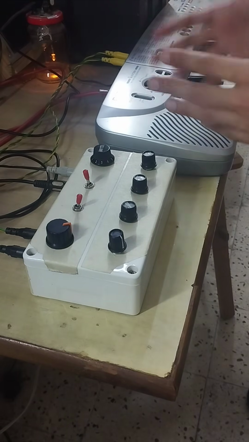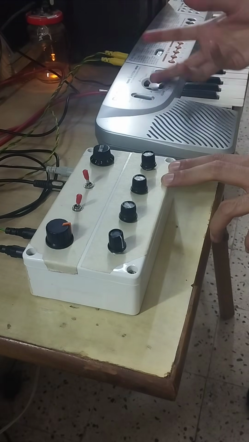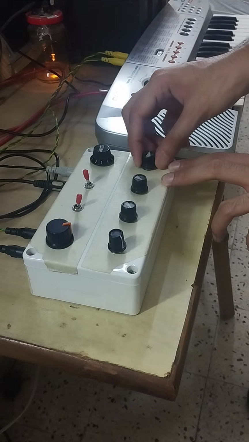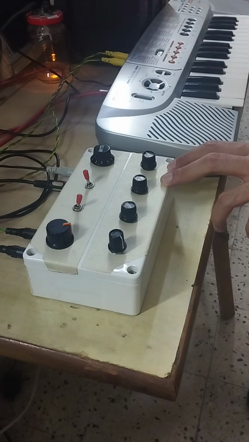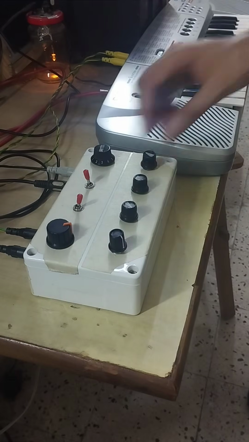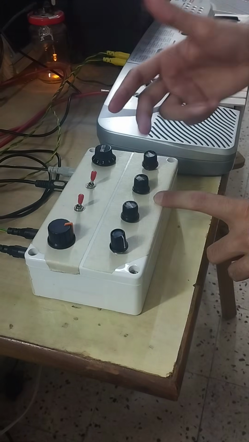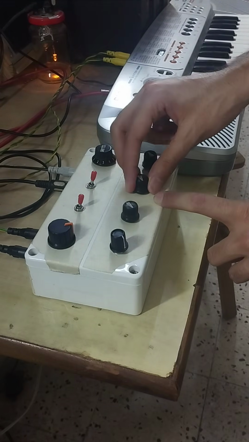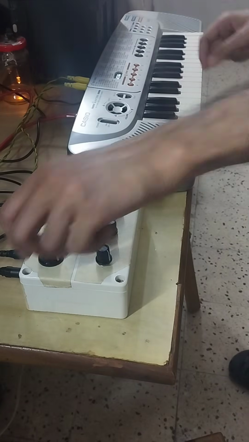If I want to increase the length of the note, I can use this knob. Right now it's a fast release or a fast decay. If I roll it back, I make it a slow release, and I can make it really slow. I'm calling this infinite sustain because this is the minimum volume that you will hear even when you're not playing the keyboard.